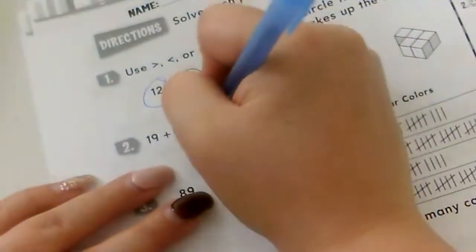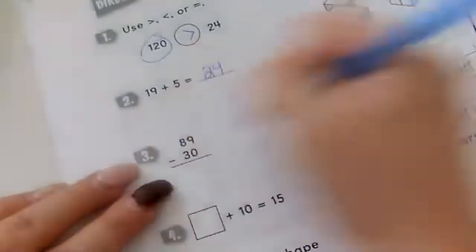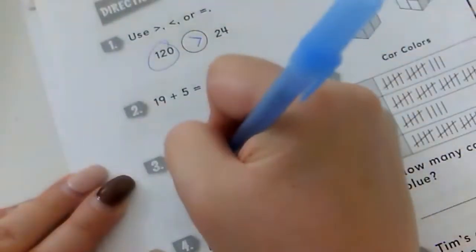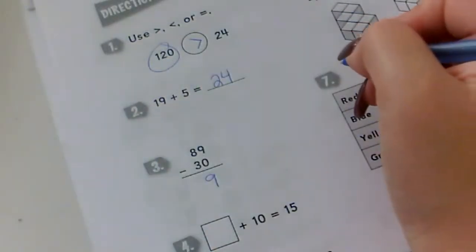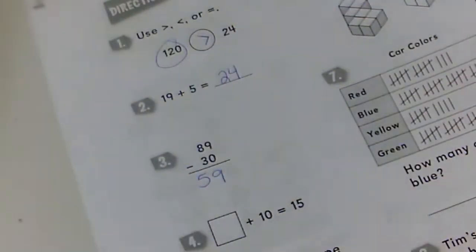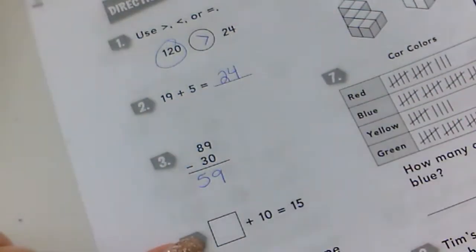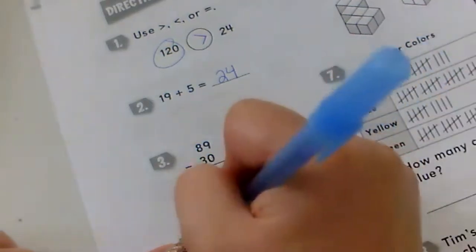19 plus 5, 24. 89 minus 30. I'm going to drop my 9, 3, 4, 5, 6, 7, 8. That's 5. 59. What plus 10 equals 15? 5 plus 10 equals 15.